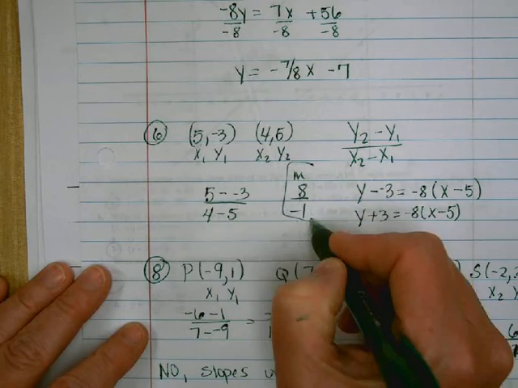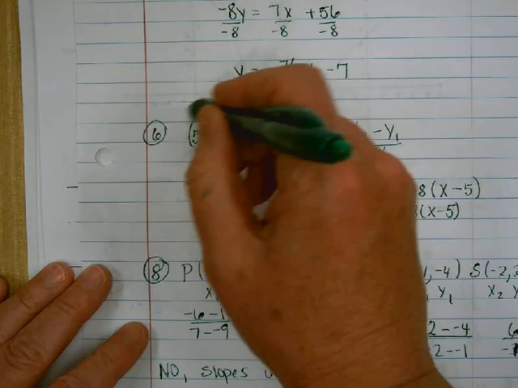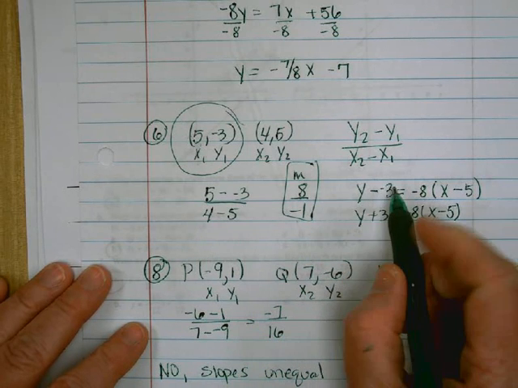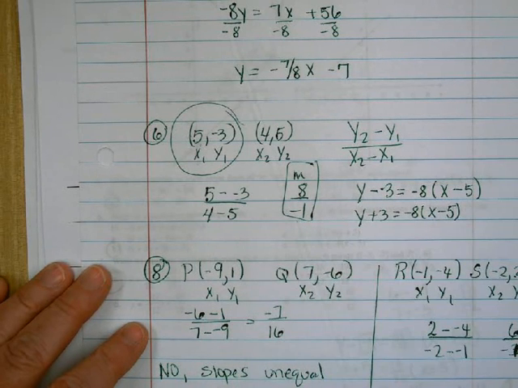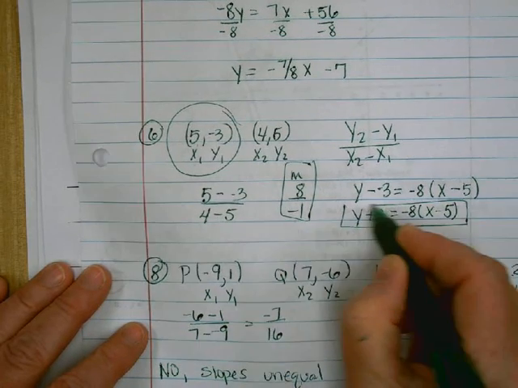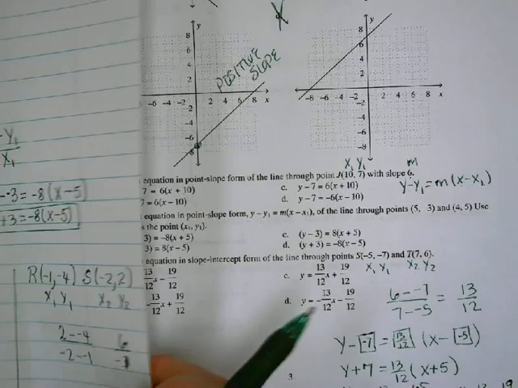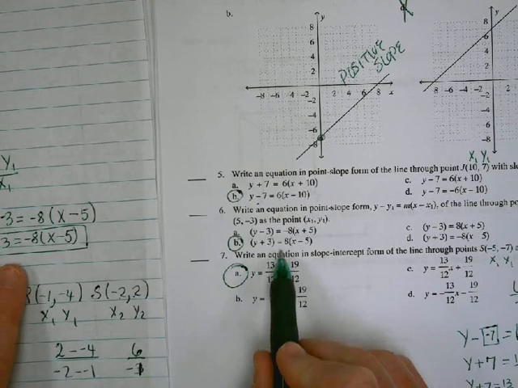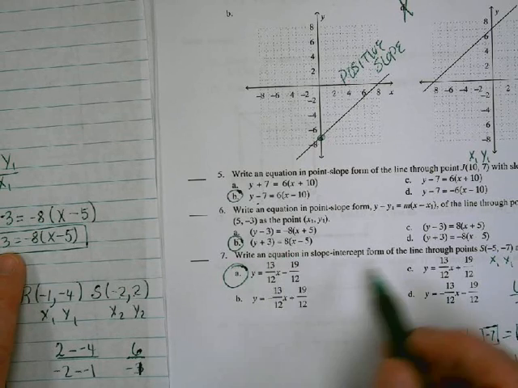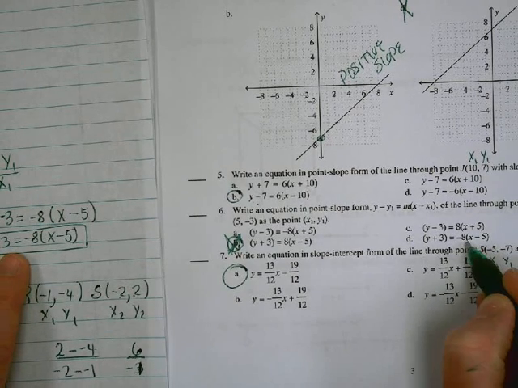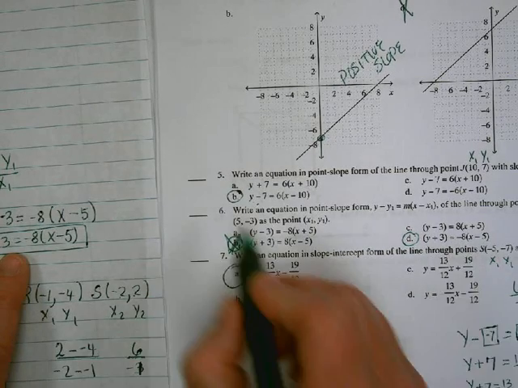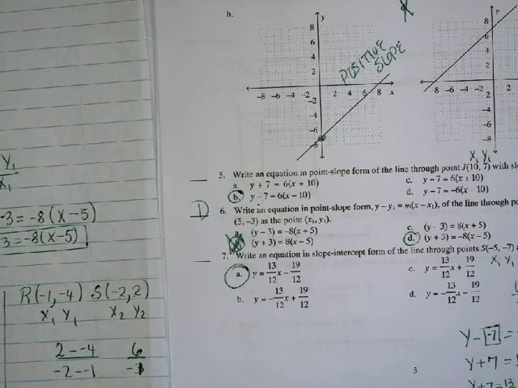So I found the slope. I'm going to use that with this point in my equation. It says y minus -3 equals -8 times x minus 5. And when I simplify that, this is my answer. And for number 6, that is answer choice, not B, I marked the wrong thing. It's answer choice D because it has a negative slope.